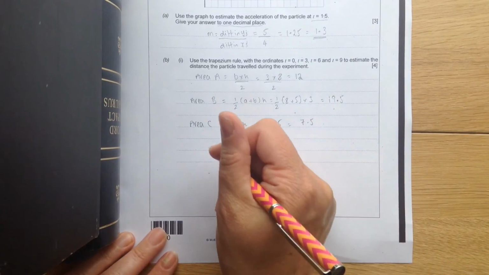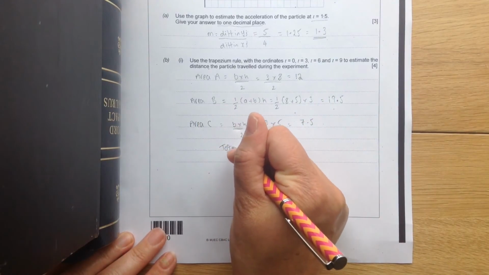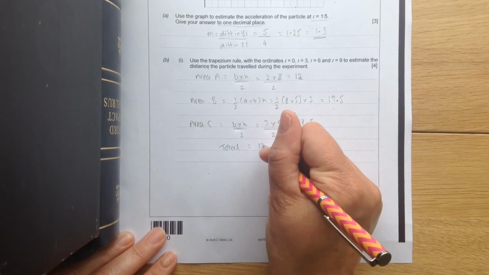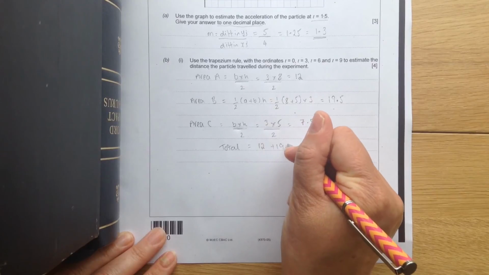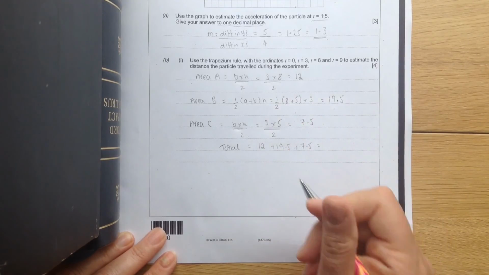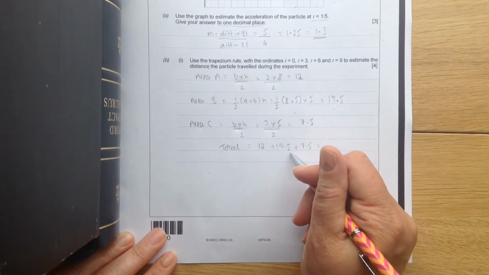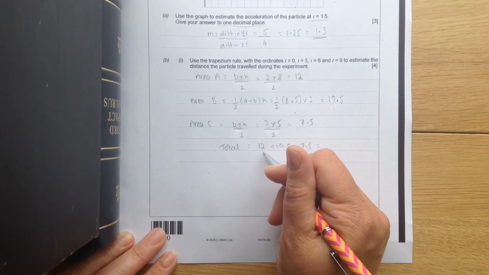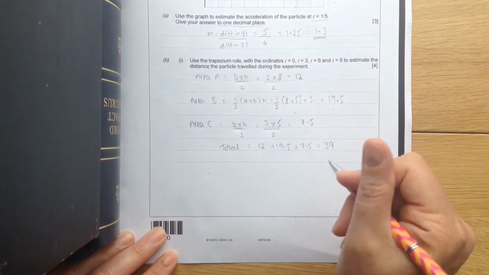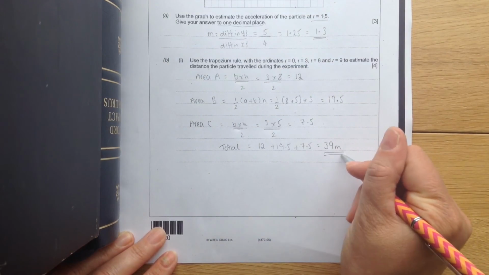So the total distance travelled now is 12 plus 19.5 plus 7.5. Okay, 19.5 is 20, 27, 29, 39 metres. There we go.